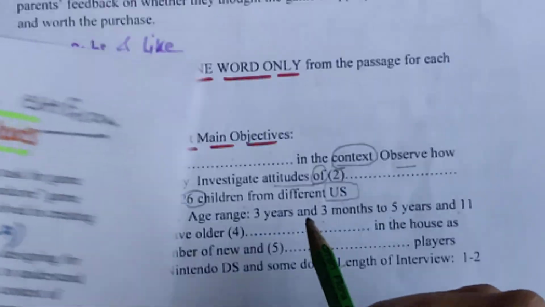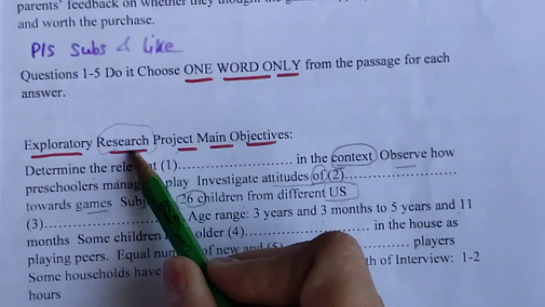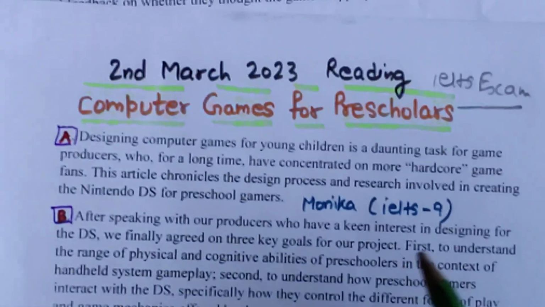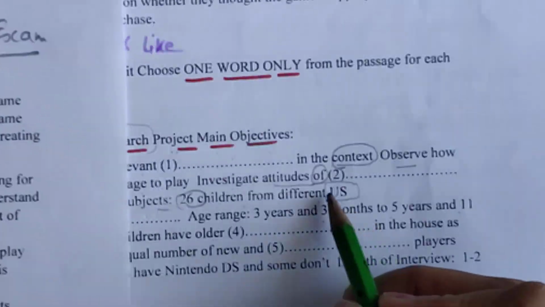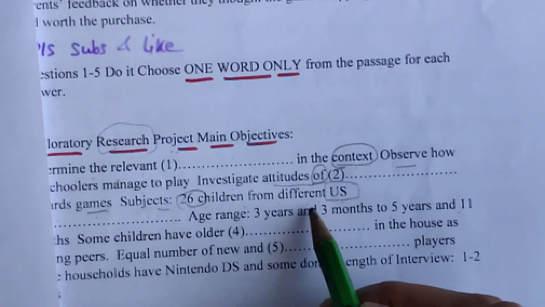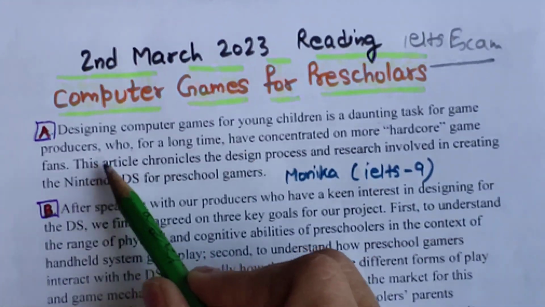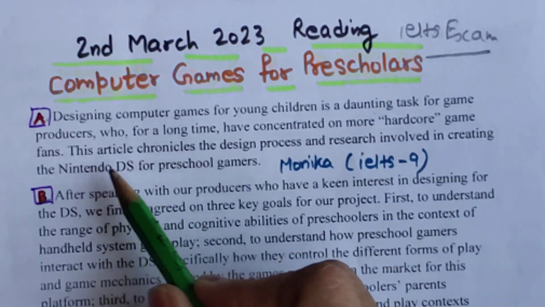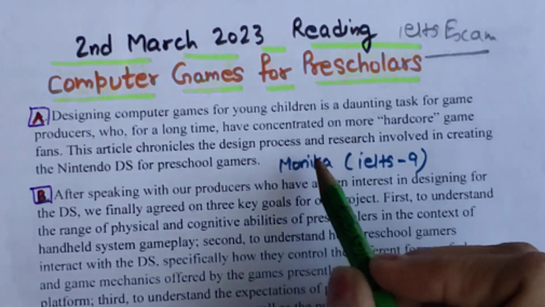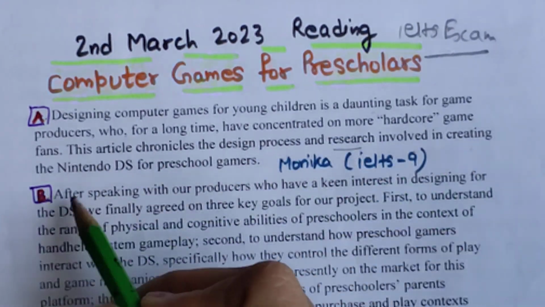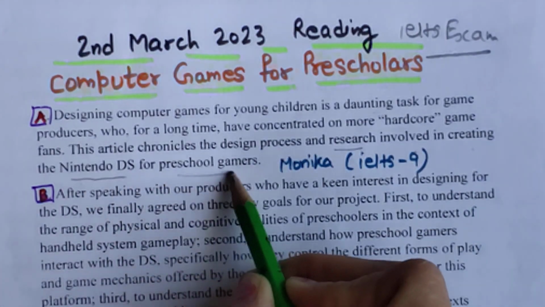Okay, so what I was looking for: research project, main objective, research program, and of course context, 26, US. Okay, computer games, daunting tasks, hardcore game, preschoolers, research involved in creating this for preschooler gamers.